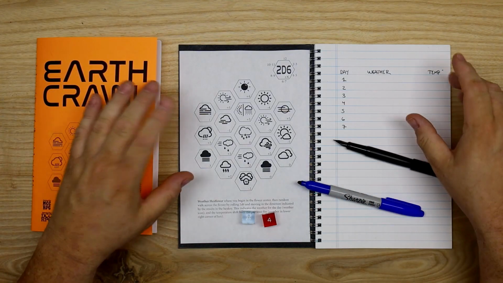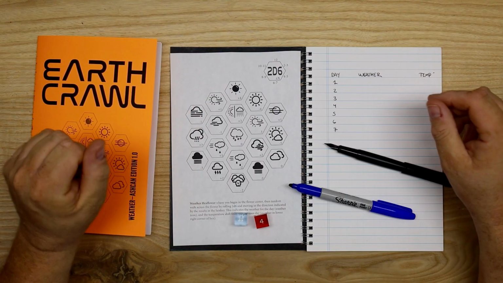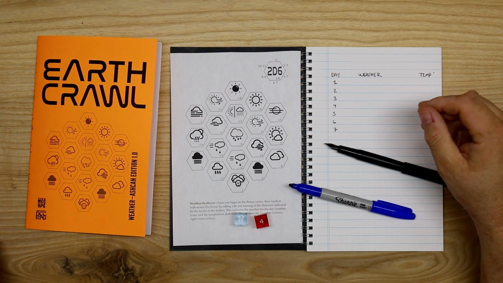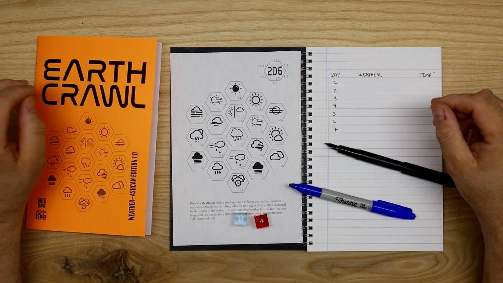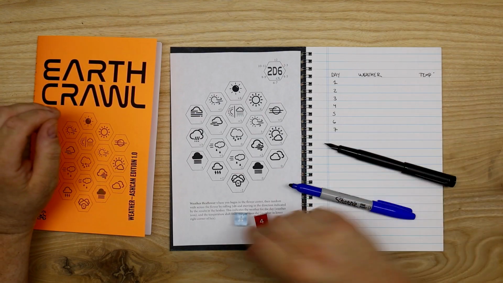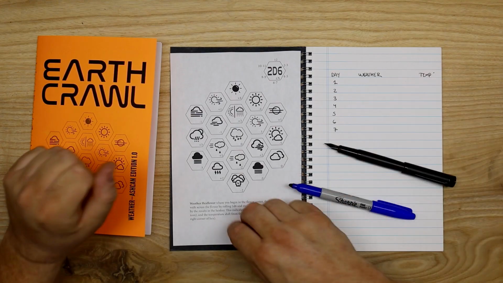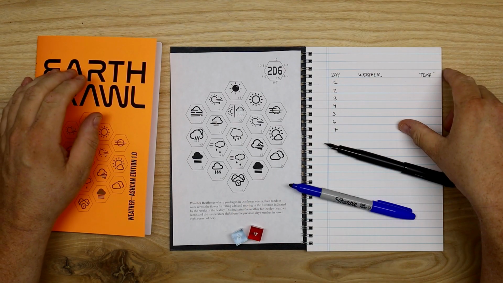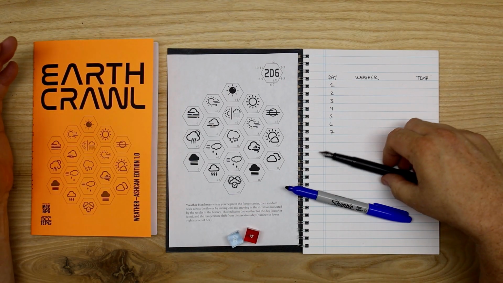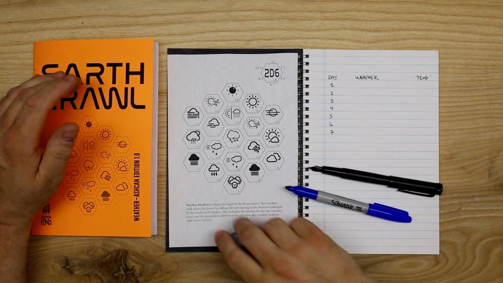In the meantime, what I thought I would do is take you through working through a week's worth of weather so you could see what it was like. It's quick, it's easy, and it uses 2d6 only. I've got a little weather table here already constructed, and this is something you could do ahead of time, or you could do it on the fly.